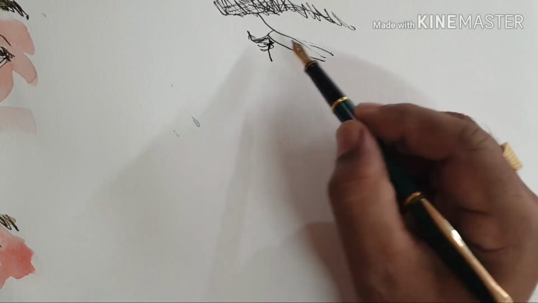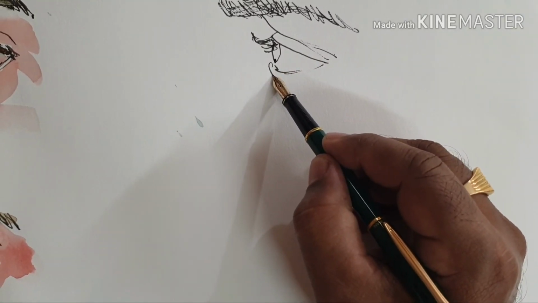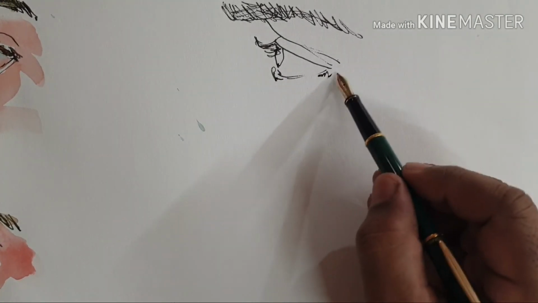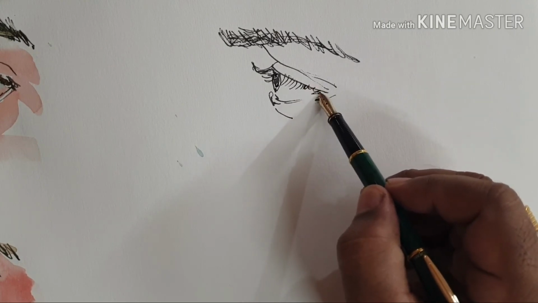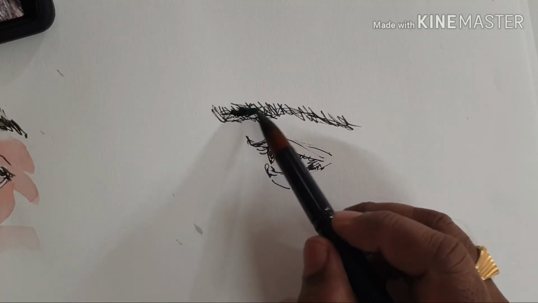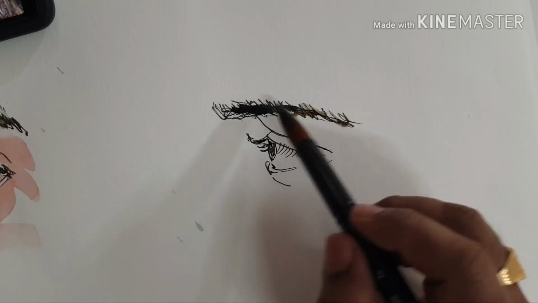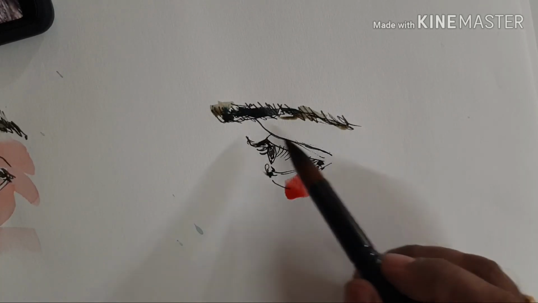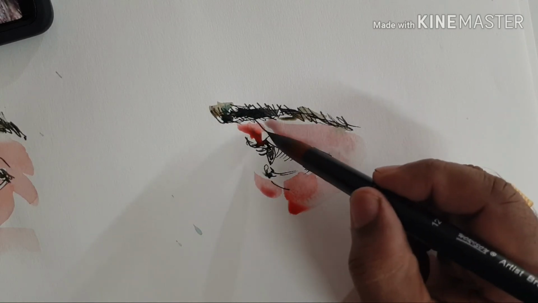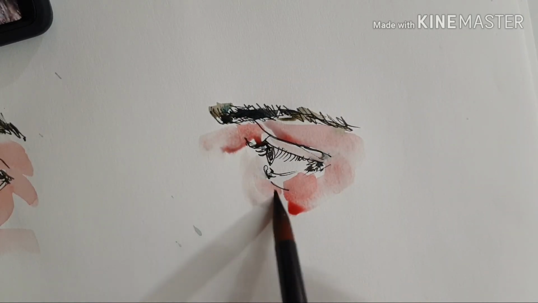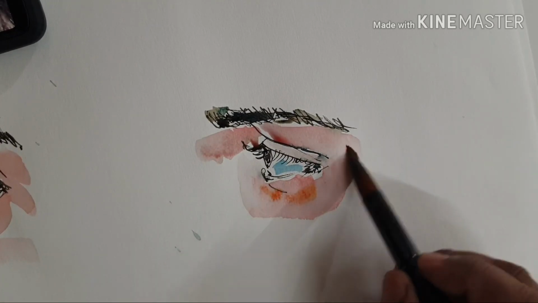Every individual has certain peculiarities of their own. We should identify those while drawing them. Some people have wide open eyes, some people have smaller eyes, like that. Do lots and lots of practice.